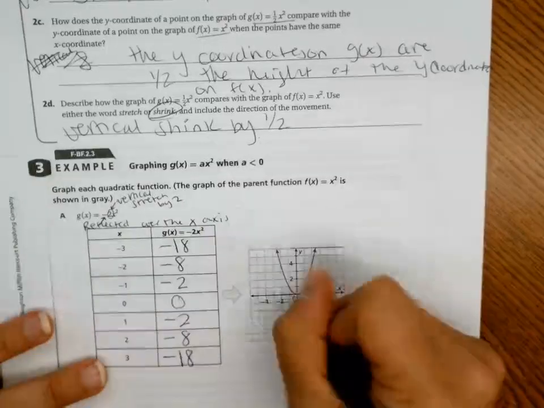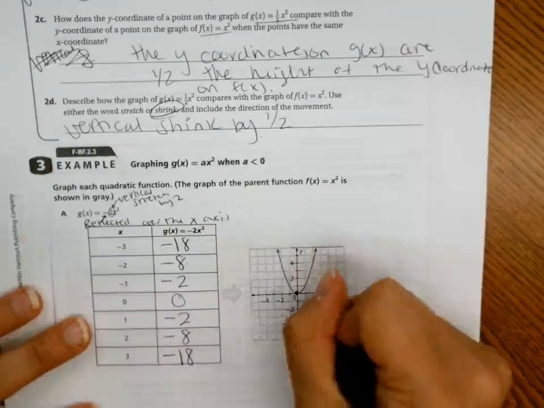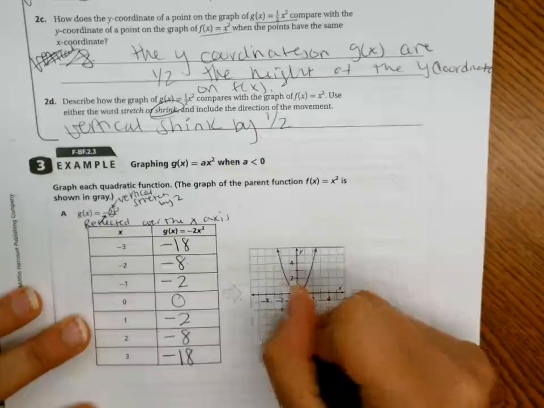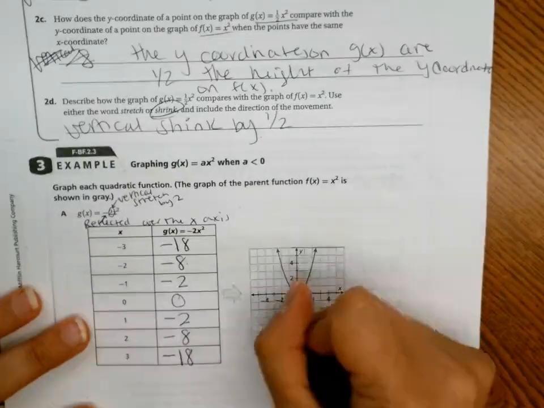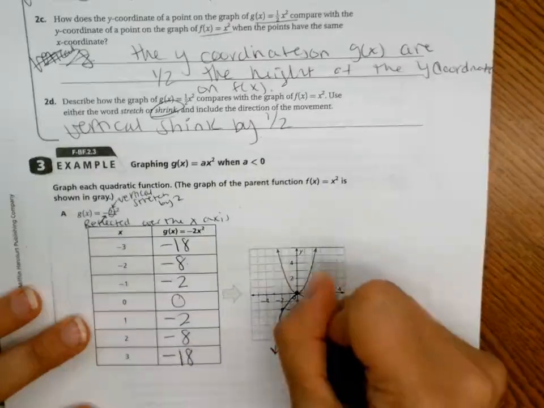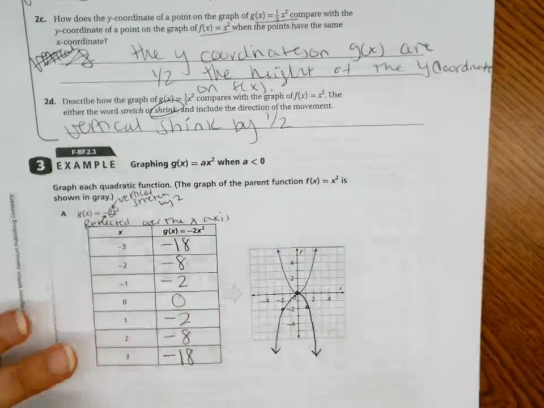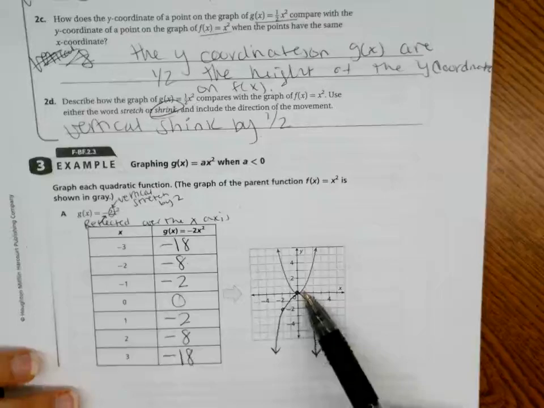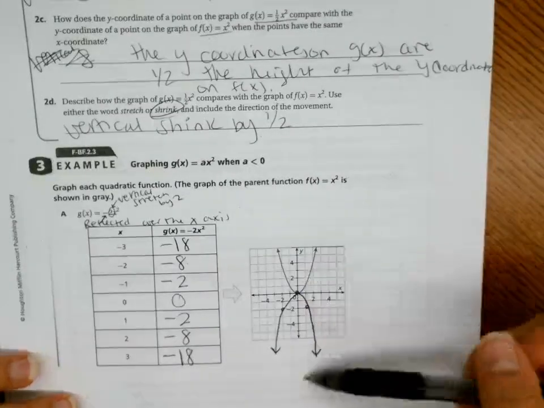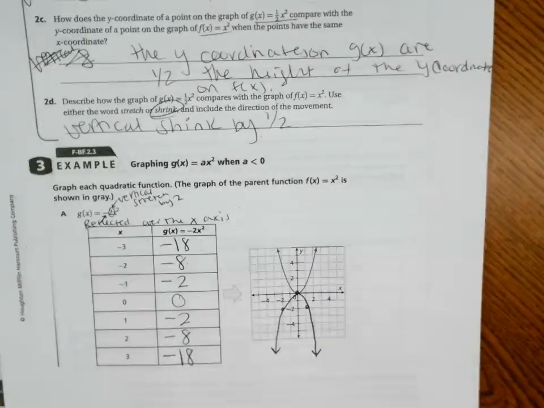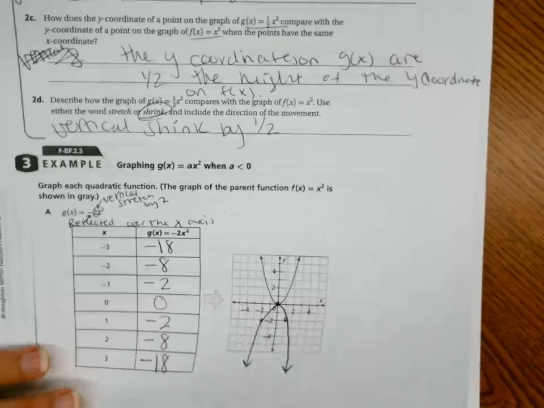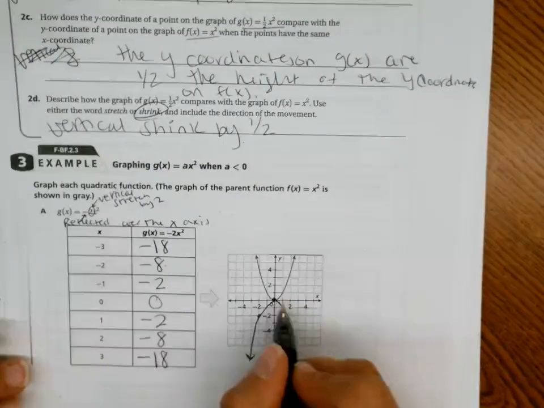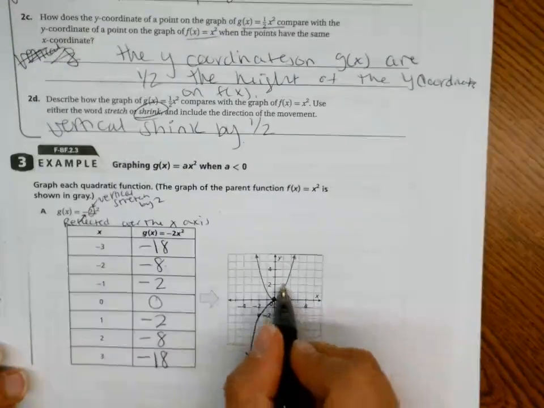All right, so I have my 0, 0. I have my 1, -2. To negative 8. All right, so this is vertically stretched by a factor of 2, but it's also then reflected over the x-axis. You see how that works? So instead of over 1 up 1, it's over 1 up 2, and then reflected.